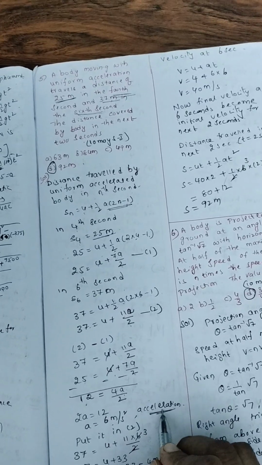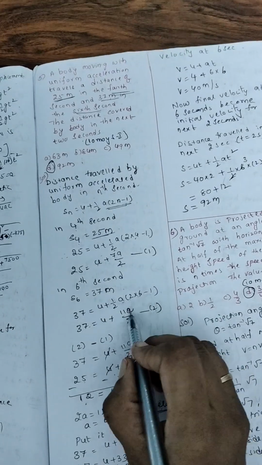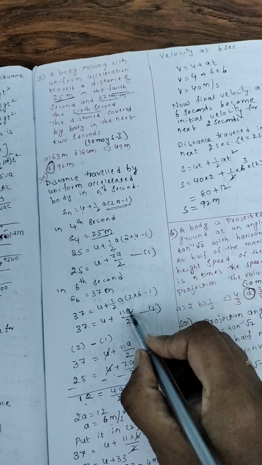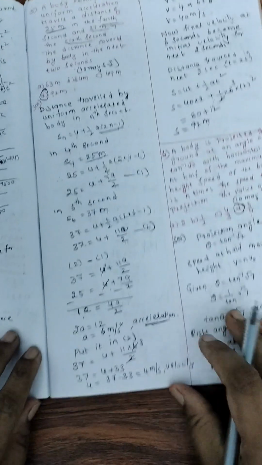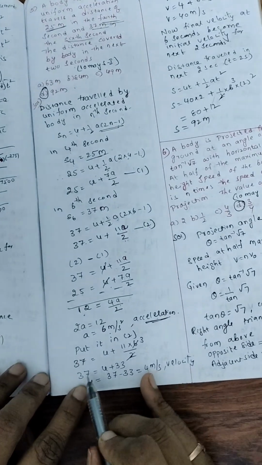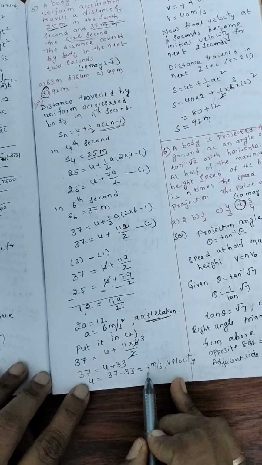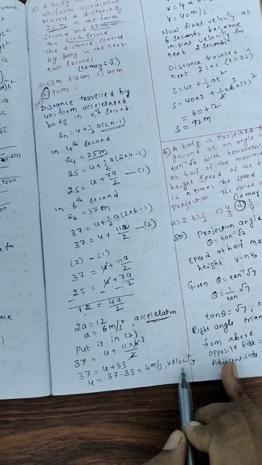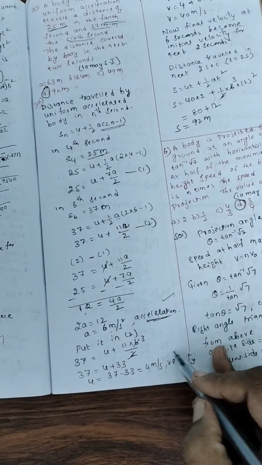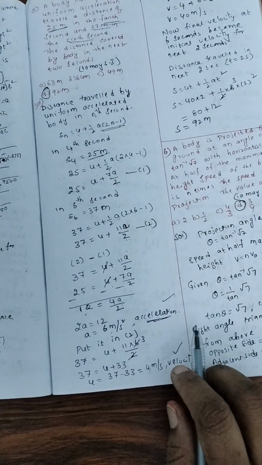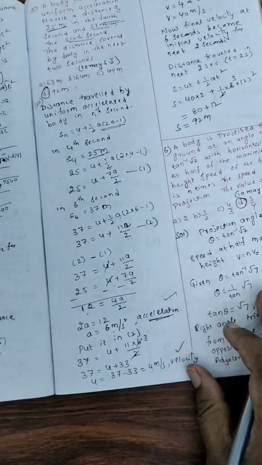Now, substitute this acceleration in equation 2 here, 11 into 6 by 2. If you substitute, you will get the u value as 37 equal to u plus 33. U equal to 37 minus 33, 4 meter per second, that is velocity. So, now you got acceleration, you got velocity. Now, here, next.